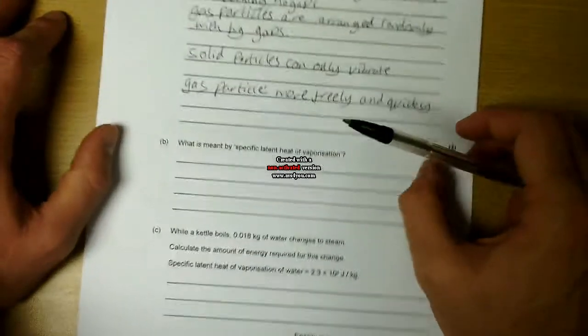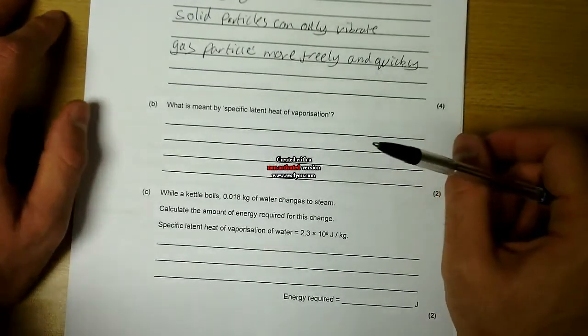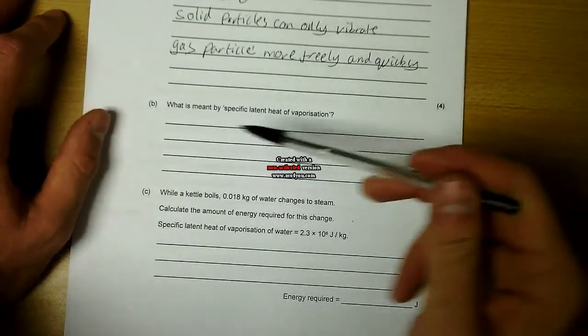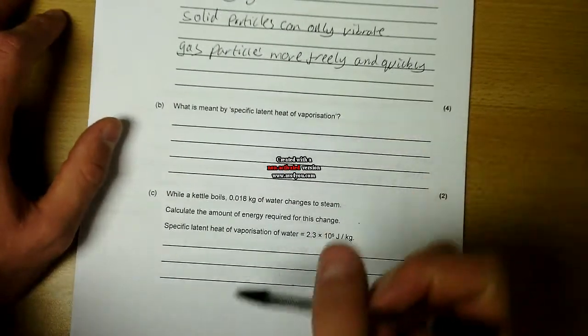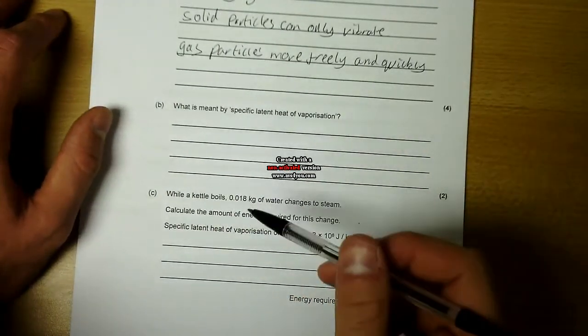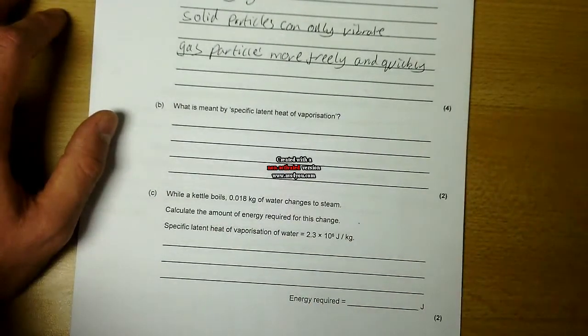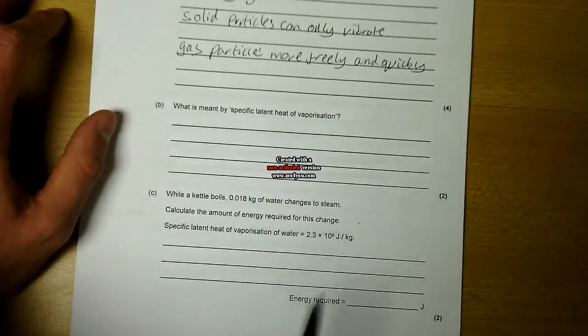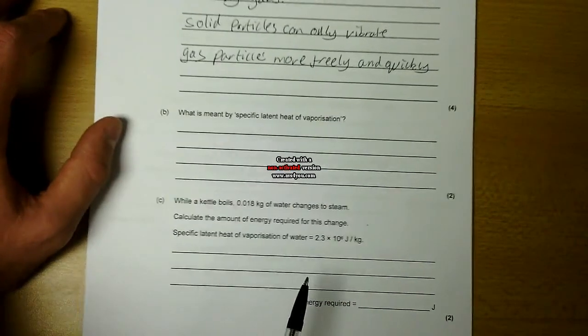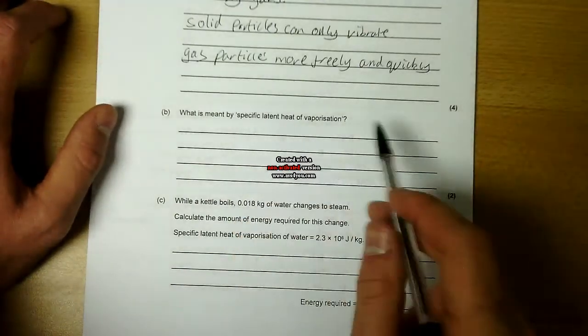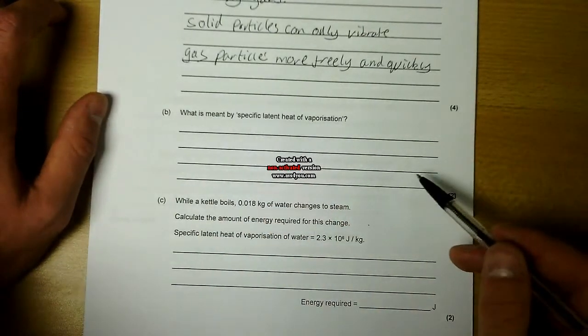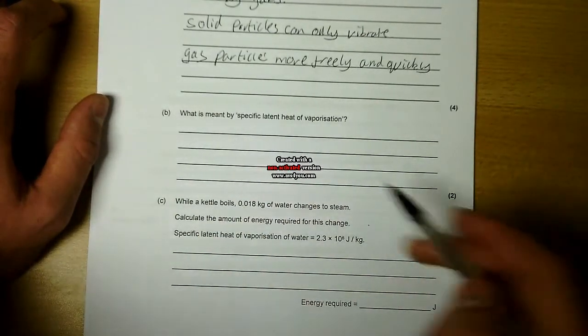Okay, another one we should be getting right, and there's really no excuse for this one, is the next question, which is asking what is meant by specific latent heat of vaporization. This is simple, you need to remember this. You need to just go away, learn it. Okay, write it down a million times if you need to. However it helps you to learn things, learn this definition as well as all the other definitions, which is why the rest of the definitions are your target work.